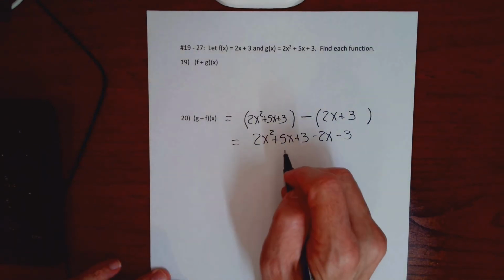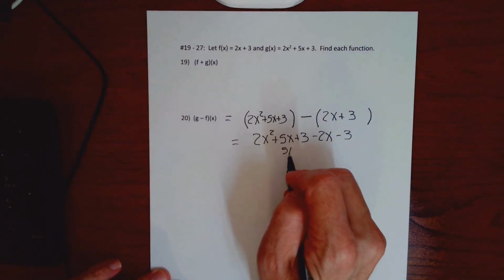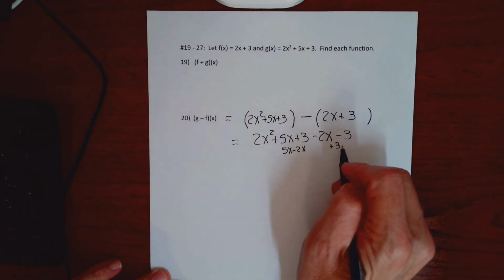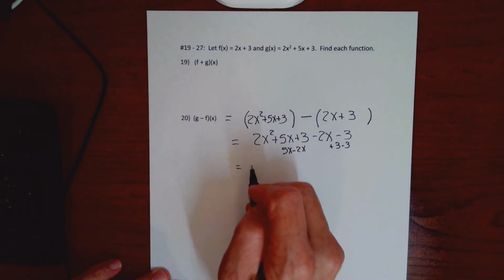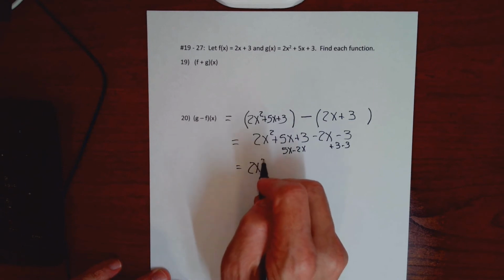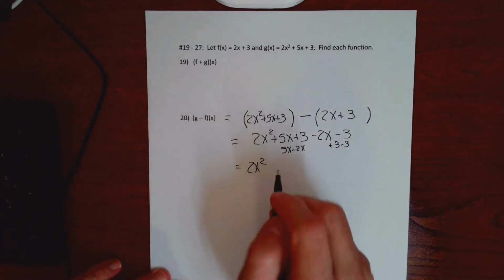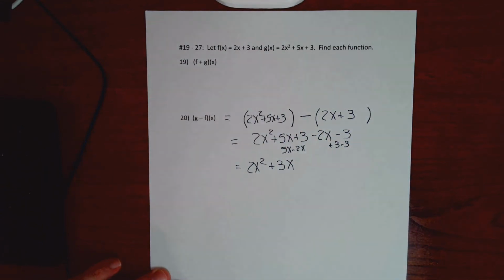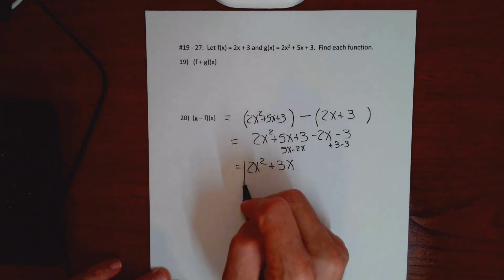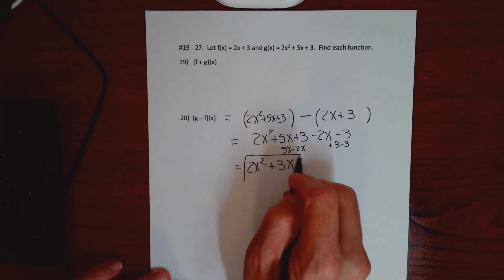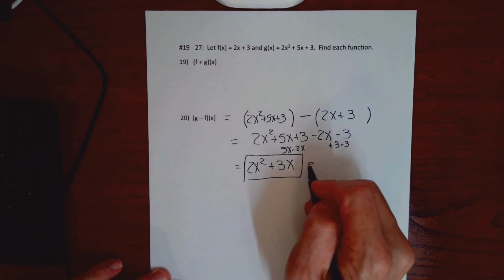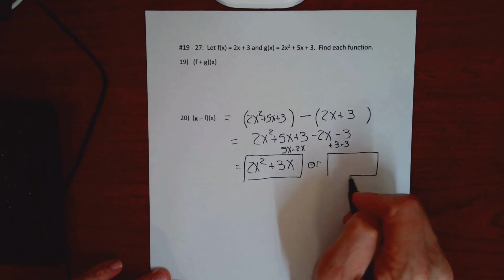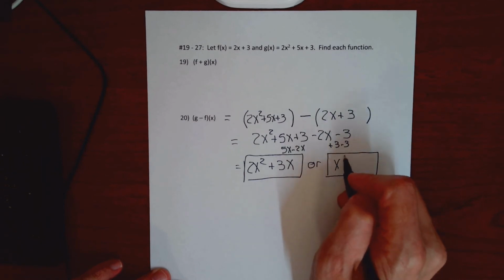Now I'm going to combine like terms. The like terms are the 5x minus 2x and the plus 3 minus 3. I'm going to bring down the 2x squared, and then 5x minus 2x is positive 3x, and the 3's cancel. This would be a nice answer for problem 20 if I just want to write the right side of my answer without the original problem, which is what I guess I generally do. And that does factor. There's a common factor of an x.